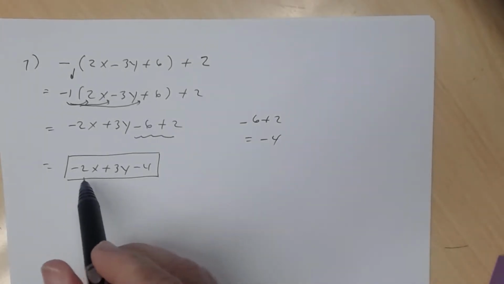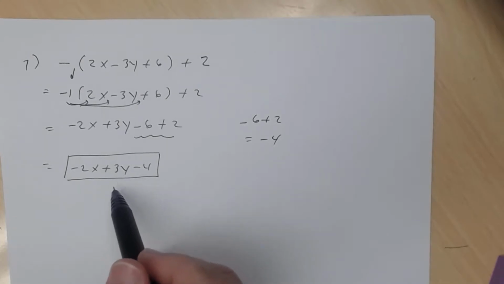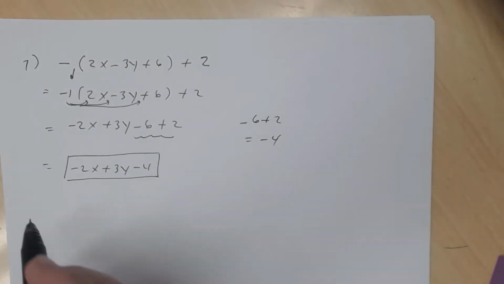Now, you see how there are three terms here, and this term has the x, this term has the y. We tend to write it alphabetically. So we put the x first, then we put the term of the y next, and then the constant is last. Okay, so that's number 7.